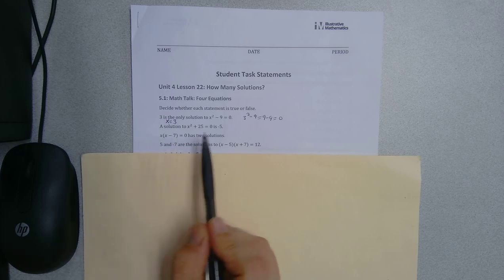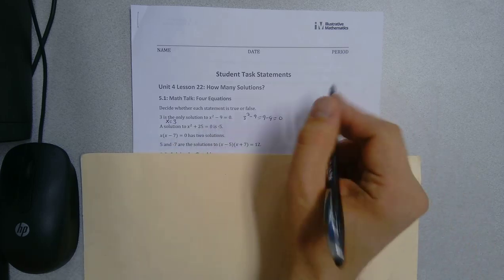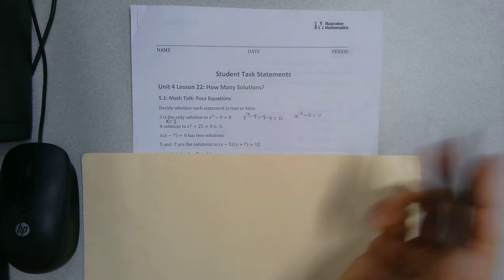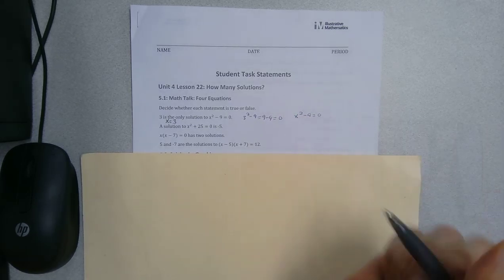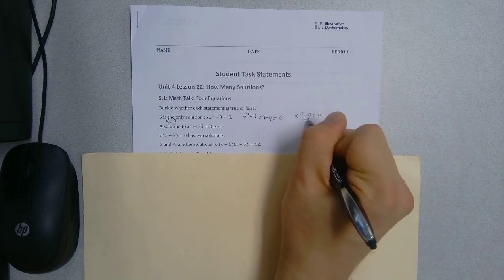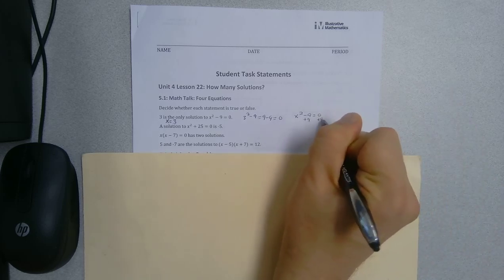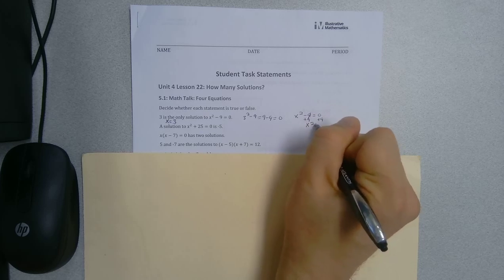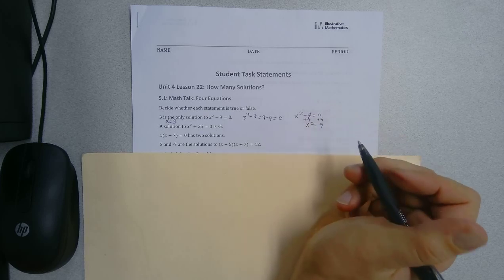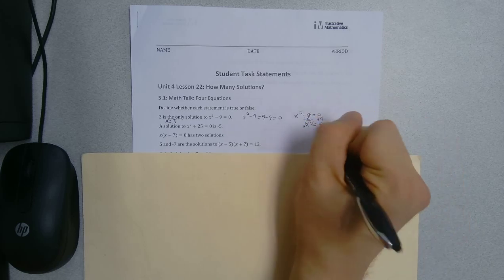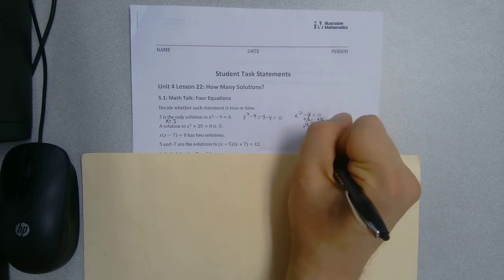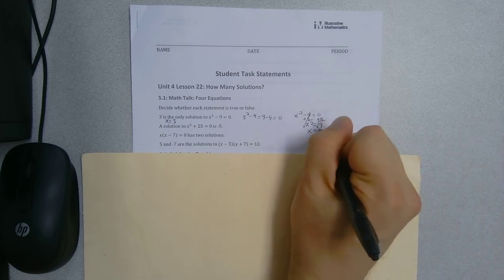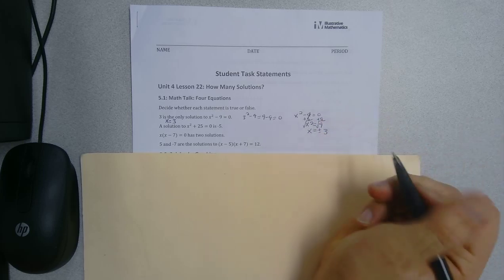So we've actually learned how to solve this type of equation directly. If I have x squared minus 9 equals 0, to undo that, I want to isolate x squared. So to get rid of the minus 9, I'm going to add 9 to both sides, and I would get x squared equals 9. Then take the square root of both sides. And when I take the square root of 9, that would give me plus or minus 3.